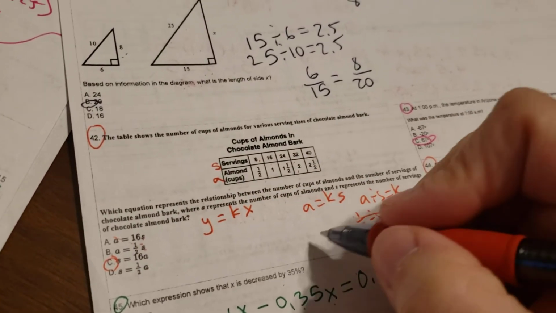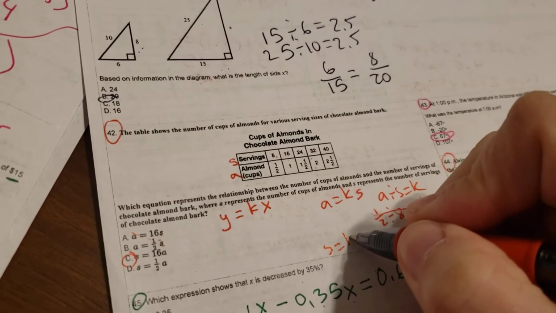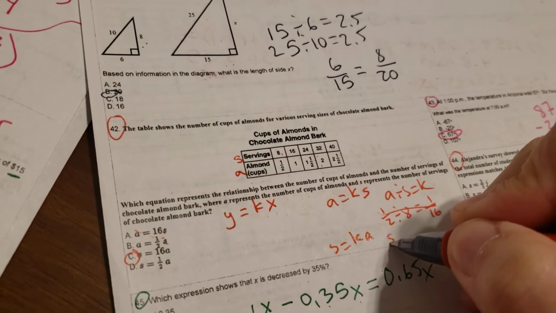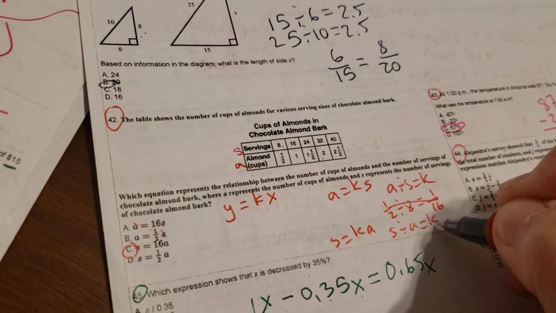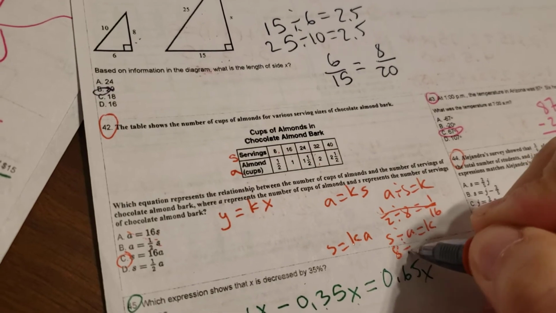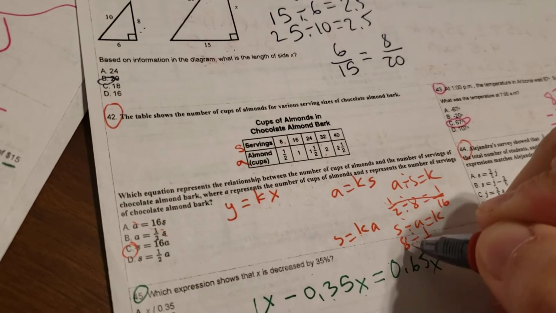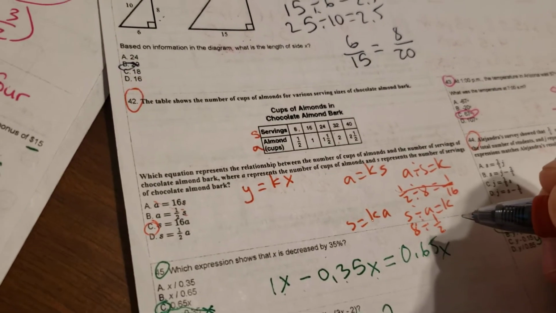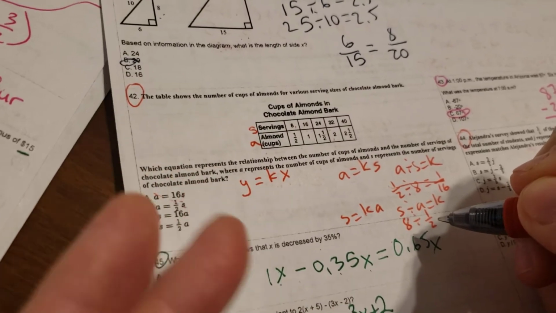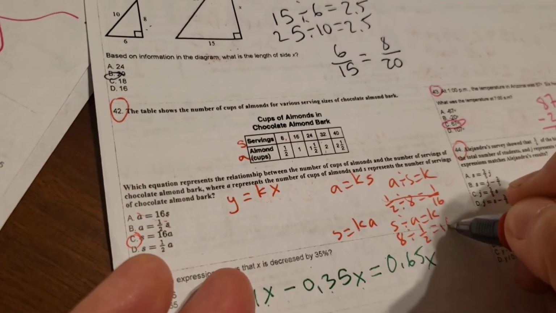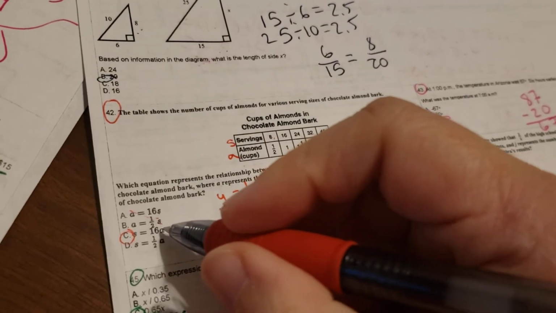That's not it. So let's look for S equals the constant times A. That means S divided by A is my constant. That means 8 divided by 1/2. How many 1/2 size pieces are in 8? Let's see, 1/2, there's 2 halves in 1 whole, so 2 times 8 is 16. So A, that's where that is coming from.